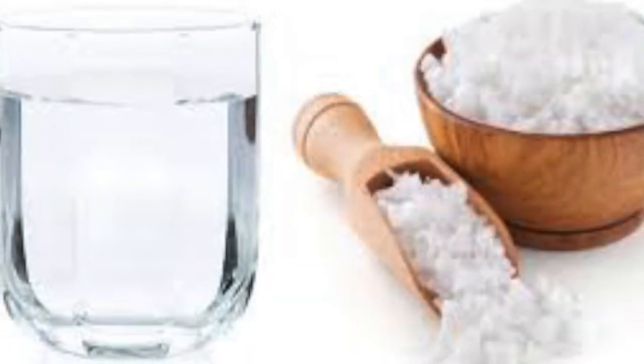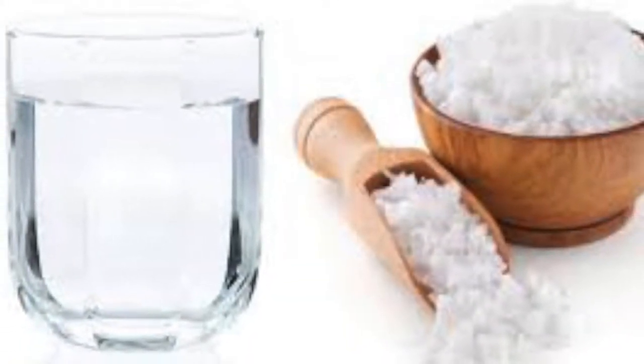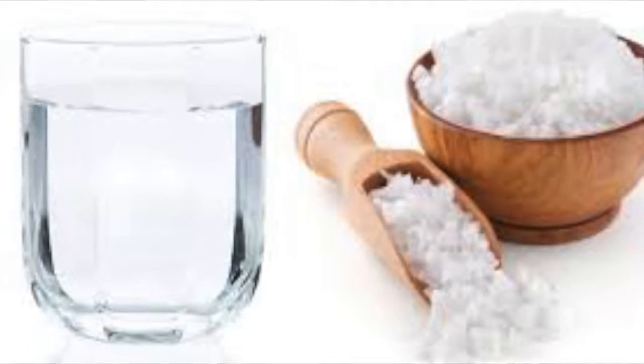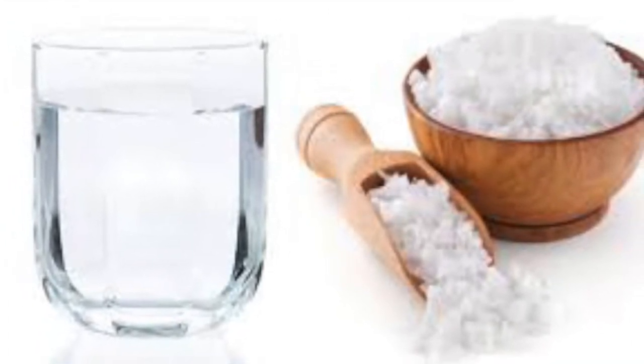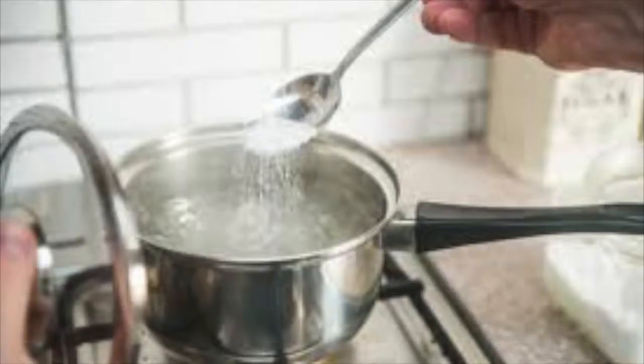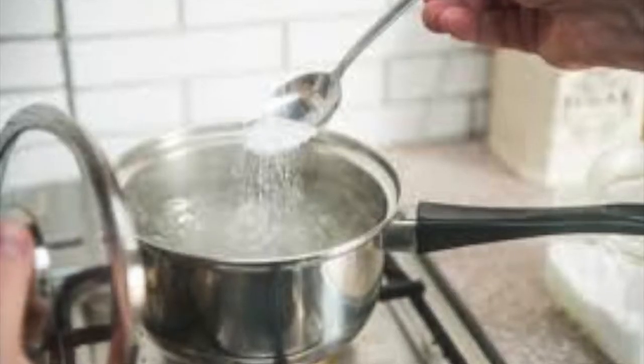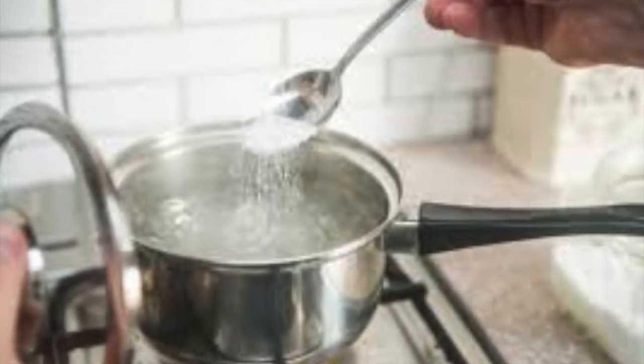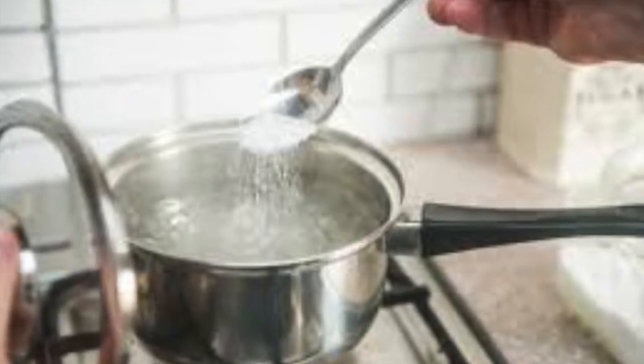A fun DIY we could do would be to grow our own NaCl crystals with the super easy process by just using table salt and water. All we would need to do is to take the table salt and dissolve it in hot water until we create a saturated solution where no more salt can be dissolved in the water.